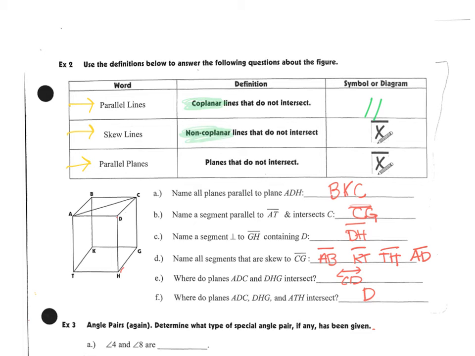Next one says, where do planes ADC, let me mark that off, ADC, so this plane right here, and the plane DHG, where does that intersect? And you could see that they overlap right there.